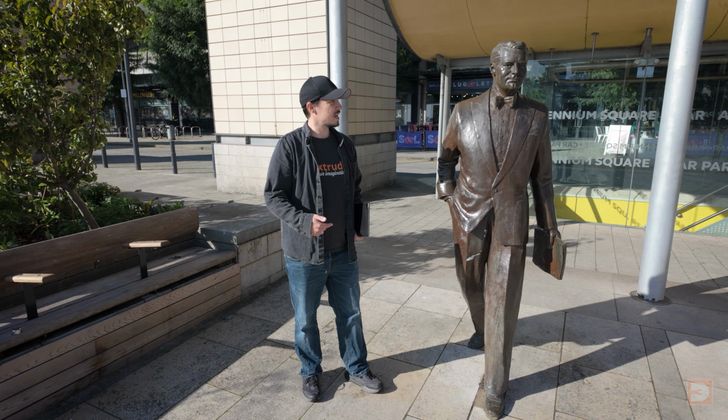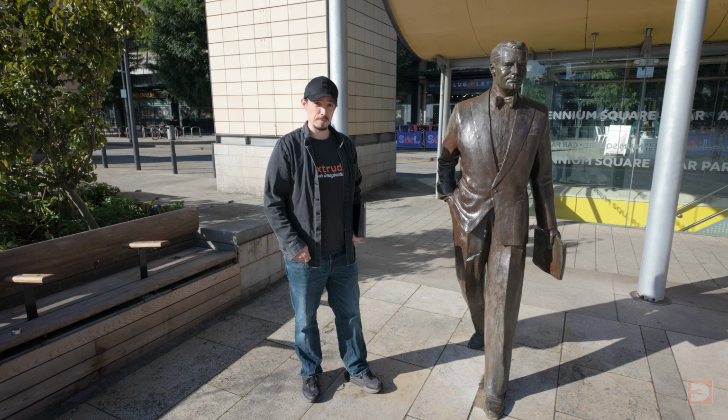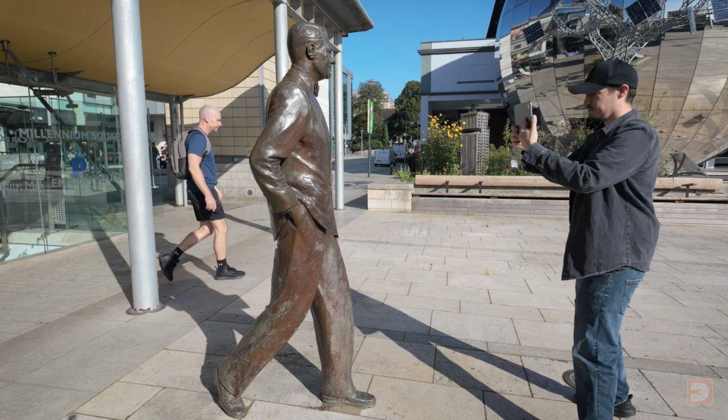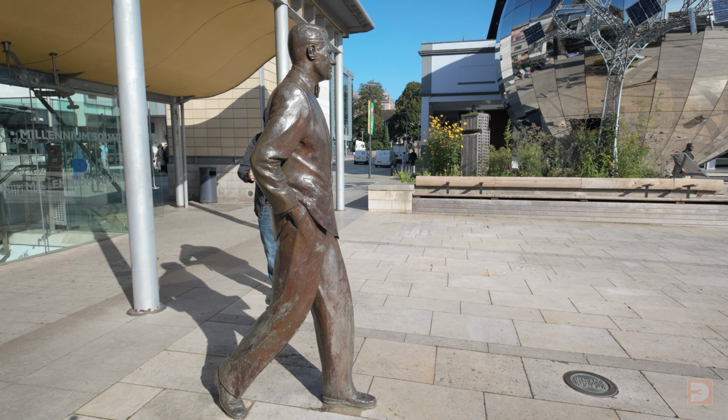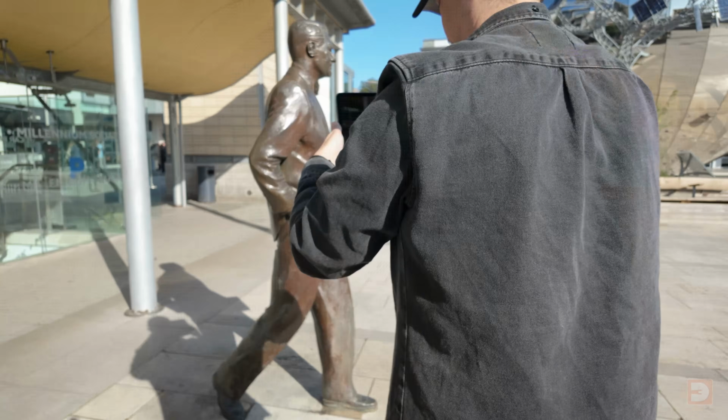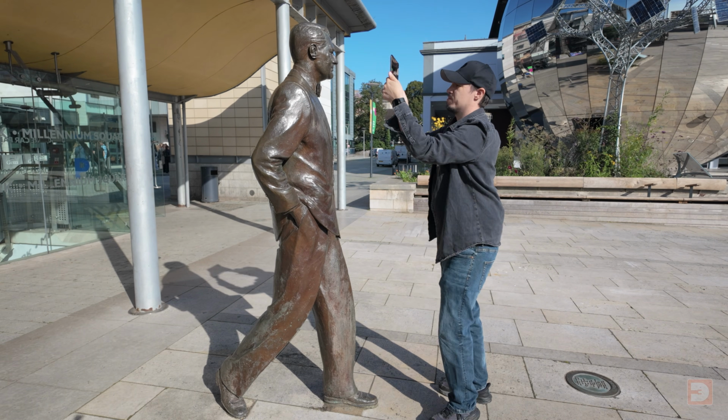Well, that was a quick test with a large and fairly simple object, but how would it deal when spending more time scanning a slightly smaller object with much finer detail? To find out, I've come back to Millennium Square that I visited in the photogrammetry episode to scan one of these statues again, this time using the LiDAR on an iPad. It's certainly quicker and easier to use this LiDAR scanning app to scan this statue than when I scanned it with photogrammetry and had to take hundreds of individual photos.